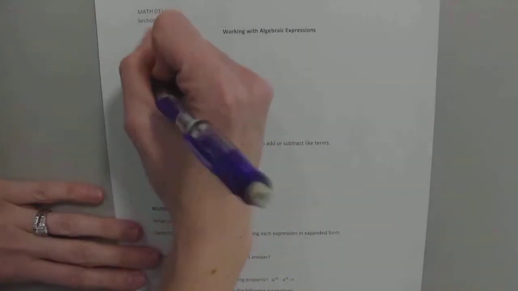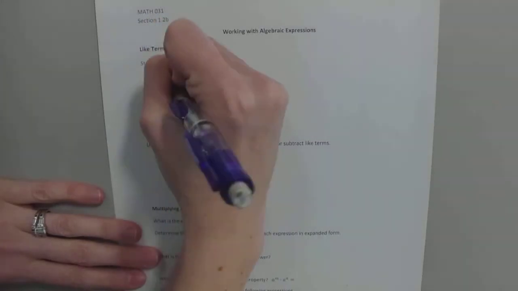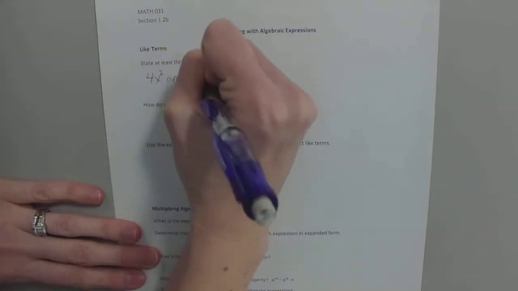Section 1.2b, we're going to start talking algebraic stuff, gathering like terms, knowing what a term is, what a coefficient is, and so forth. Let's just say like terms, guys, are when your variable and its exponent match. So for example, 4x squared and 3x squared.